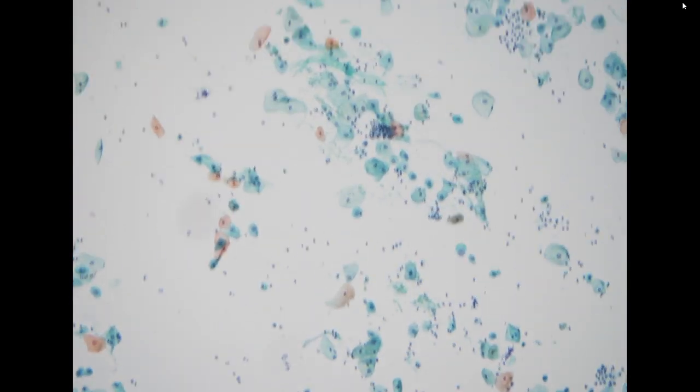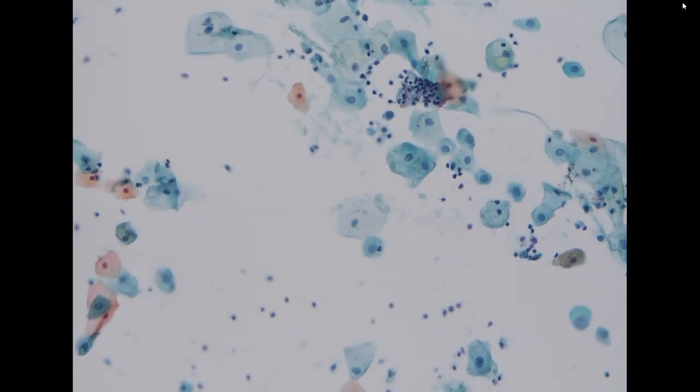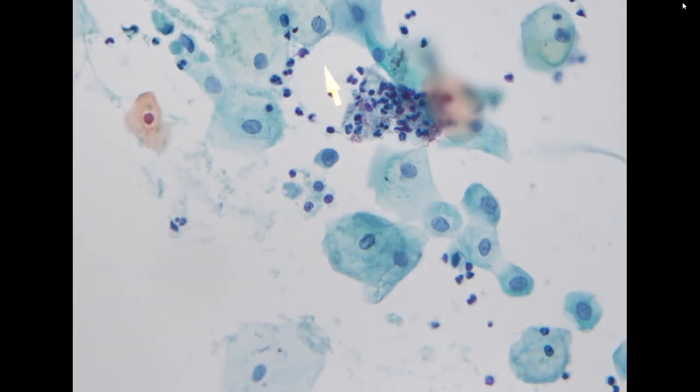But in the specimen, you can see the majority of the cells are actually benign urothelium. However, if you screen, there were some cells that look like increased NC ratio. This is pretty much what we do in the Pap smear, that we will screen to search for any cells with increased NC ratio with hyperchromasia.